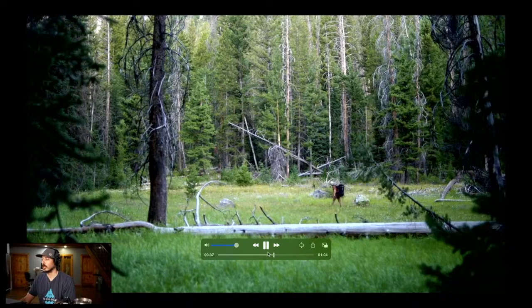And then here I am walking across the lane. Now this is a wide shot. Maybe most people would set up the camera right here in front of this log because they don't want to walk all the way over here.